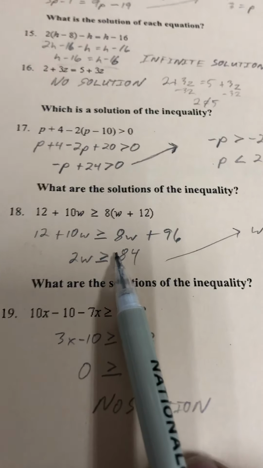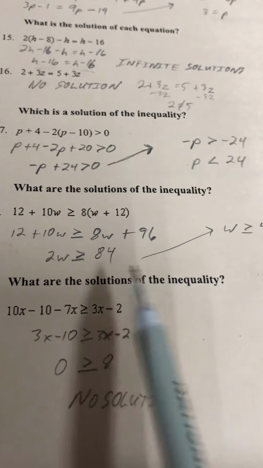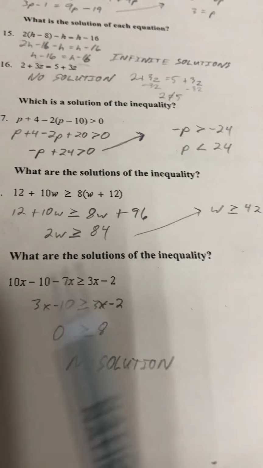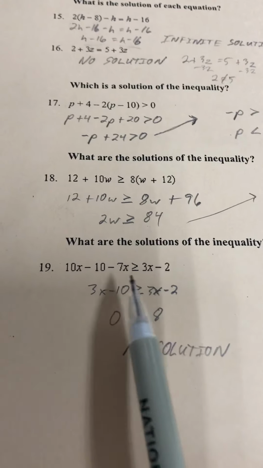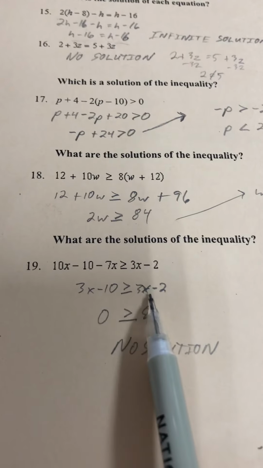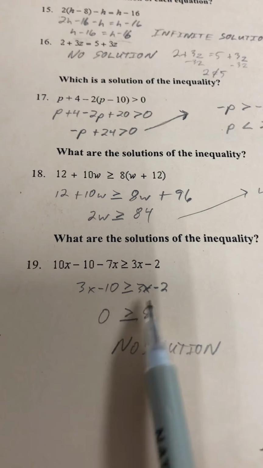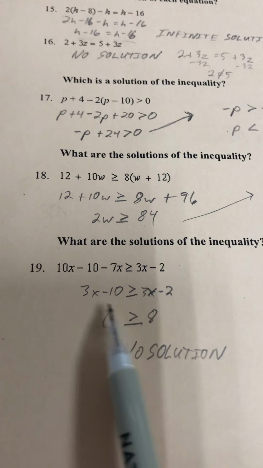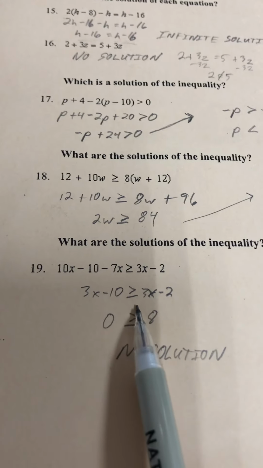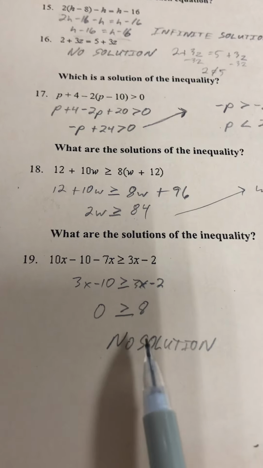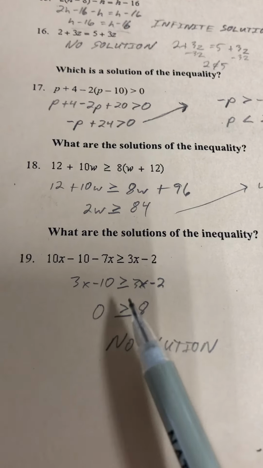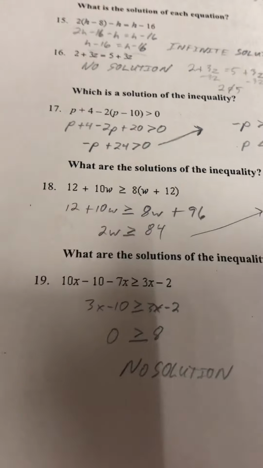Do the same thing here. Distributive property, combine your like terms, get the variable on one side, and that ended up being w is greater than or equal to 42. This one, when you end up working this out, subtracting 3x from both sides would have done it. Subtracting 3x from both sides, you get negative 10 is greater than or equal to negative 2. That is not so. That is no solution. I'm not sure where I got that 0 is greater than negative 8. I would have just done this.